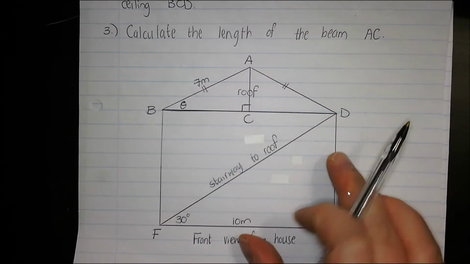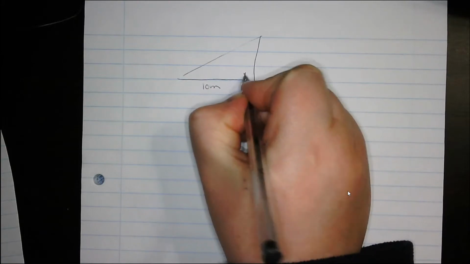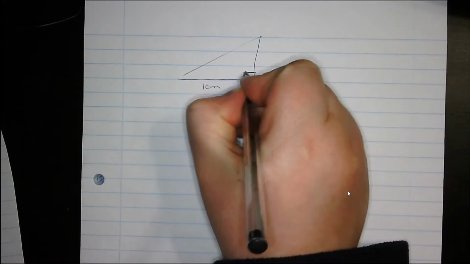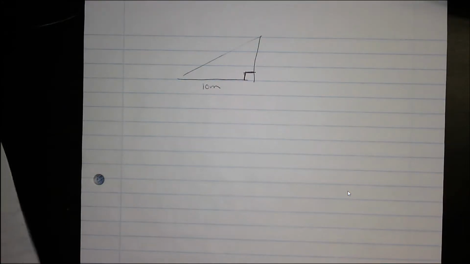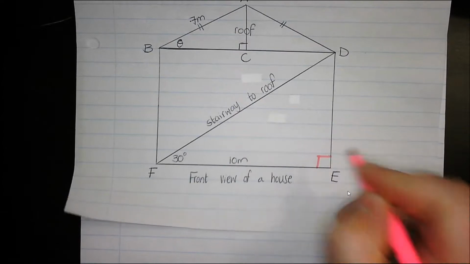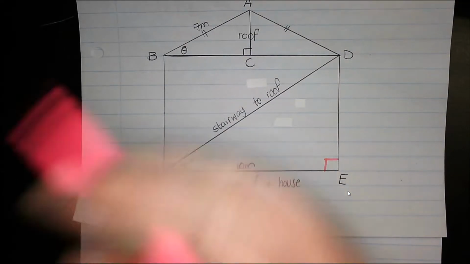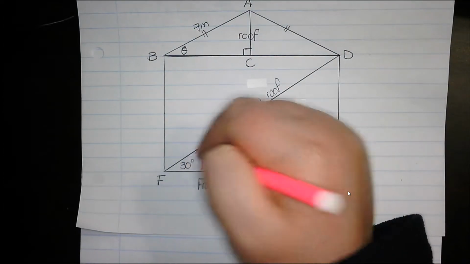So I'm going to redraw this triangle. This triangle has 10 meters here at the bottom. Now, I'd be very surprised if the house is designed not to have a right angle there. So it probably does. It almost definitely does. So that's 90 degrees. And then this angle is 30 degrees.